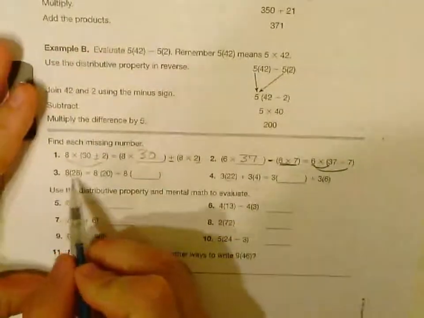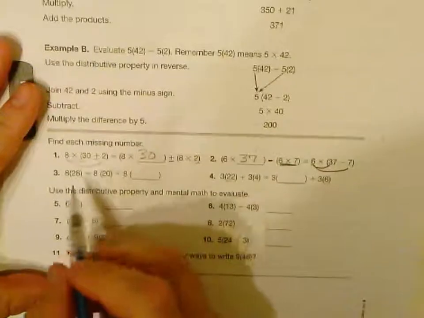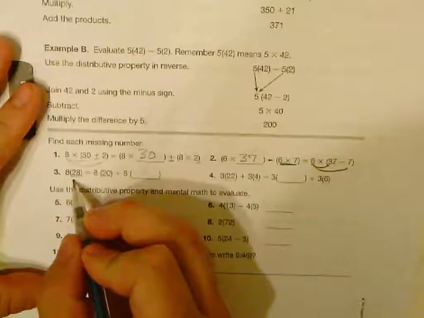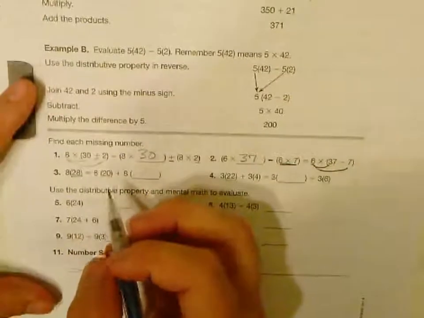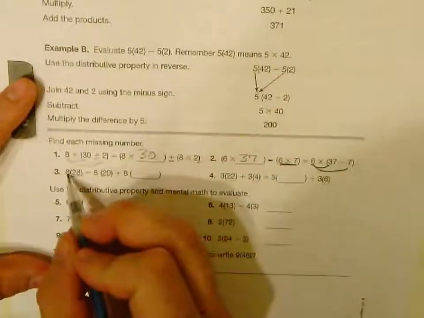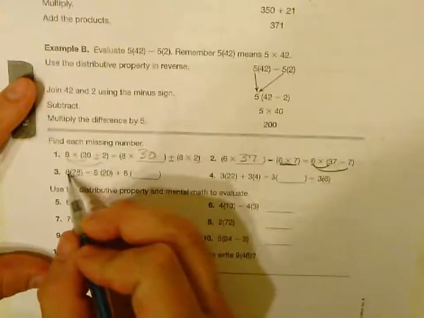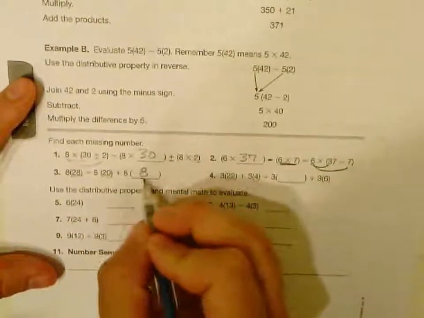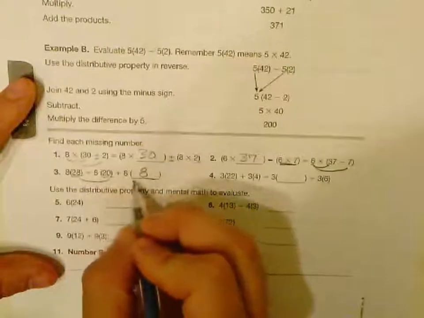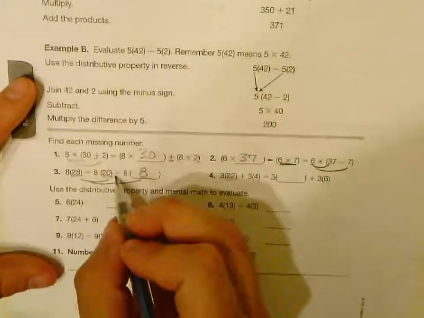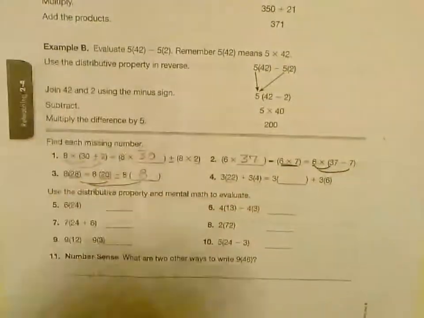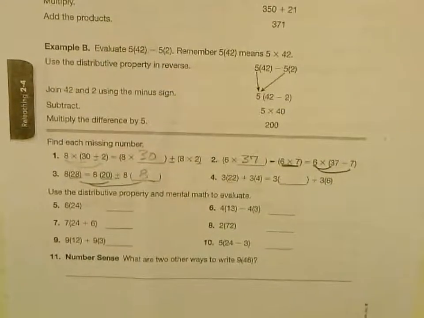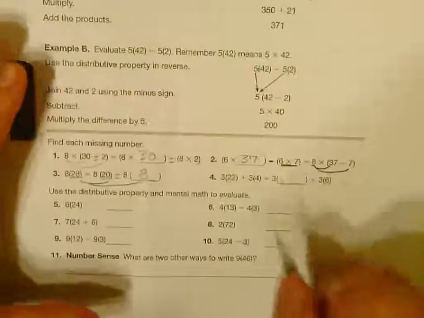Next, we have 8 times 28, which the distributive property also says we are allowed to take this 28 and break it down into two easier addends. So 8 times 28 is also the same as saying 8 times 20 and 8 times 8. As long as these two add back up to that amount, it's okay, because it's addition. If it was subtraction, they would have to subtract to get you back to that amount. You'll see an example of that in a little bit.